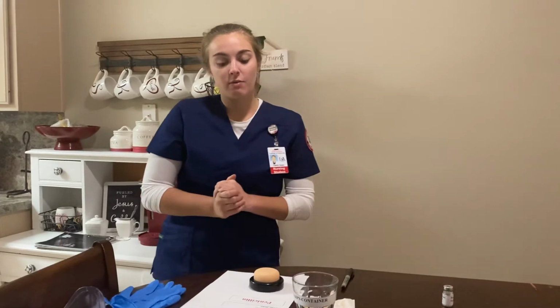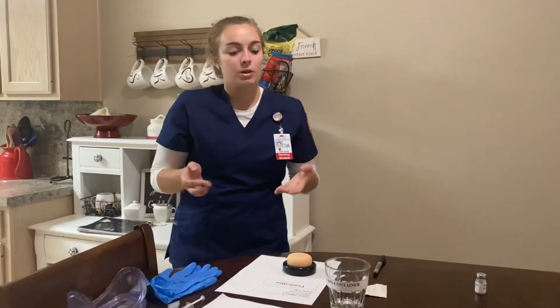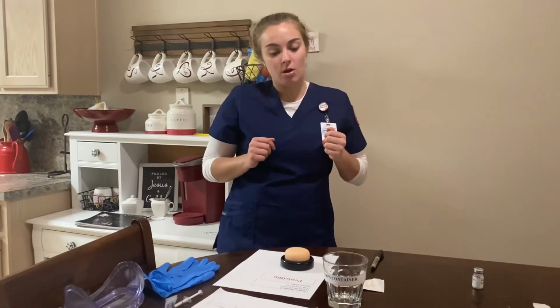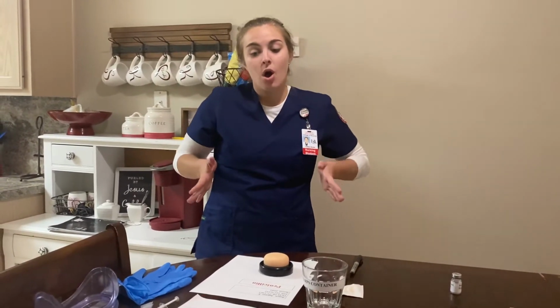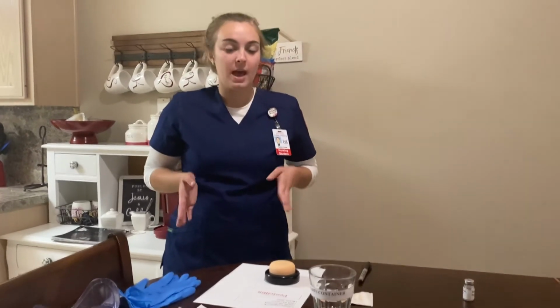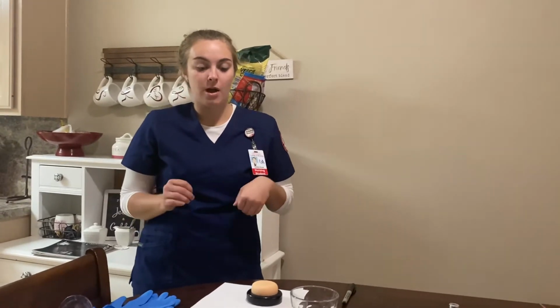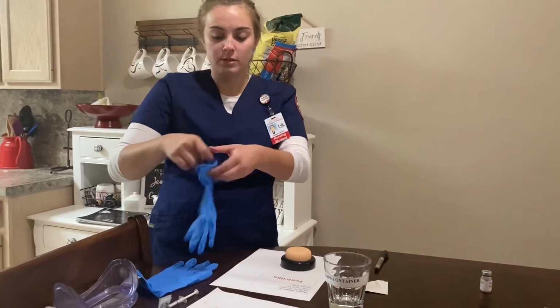I'm going to be giving you 5,000 units of your heparin, and we're going to be doing this in the abdomen. So we're going to make sure we do not go above the costal margin and not below the pubic area. And then on the sides, we're going to make sure that we don't go beyond the superior iliac spine. Then we're also going to make sure we do 2 inches around the umbilicus. So then I would apply my gloves.